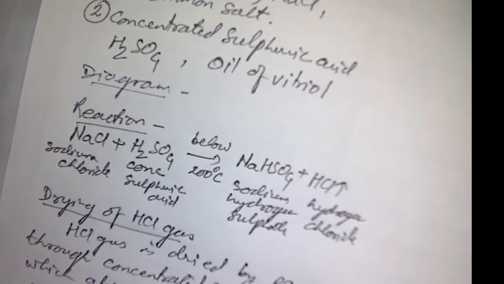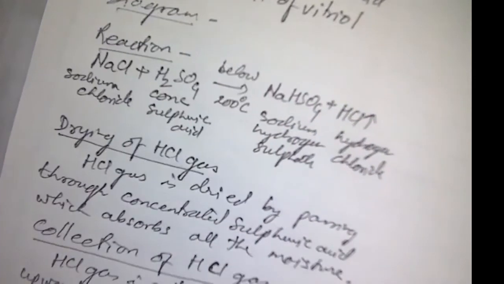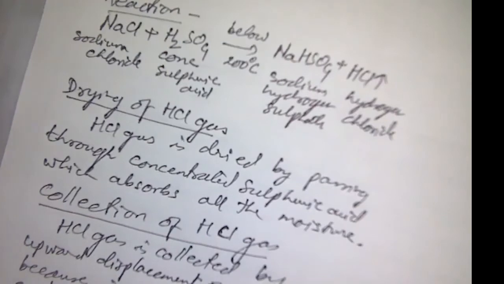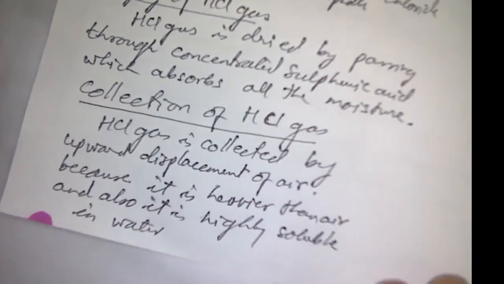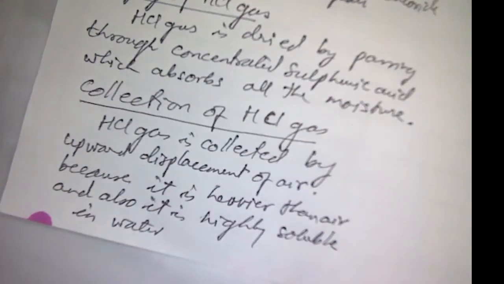The reaction temperature is always kept below 200. That I'll tell you why. Then drying, we always dry it by passing it through concentrated sulfuric acid. And the next thing was we are collecting it by upward displacement of air. Why? Because it is heavier than air. So heavier than air means it will go downward, and it is highly soluble in water. So since it is highly soluble in water, we don't collect it under water. So these points you have to know.